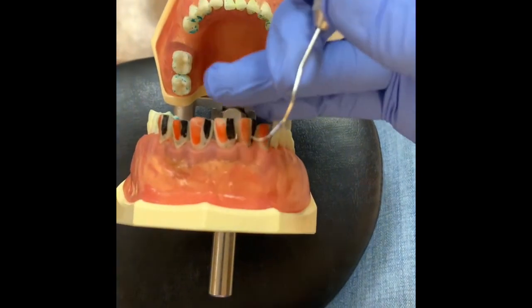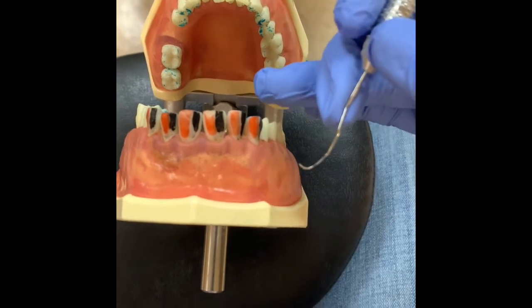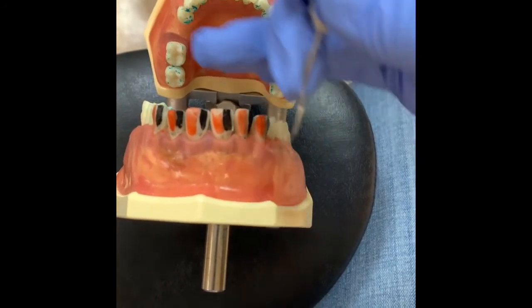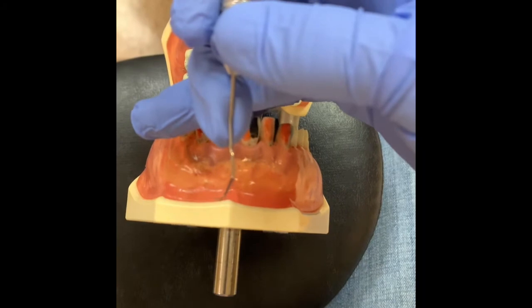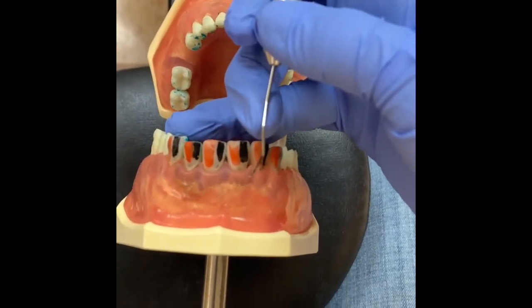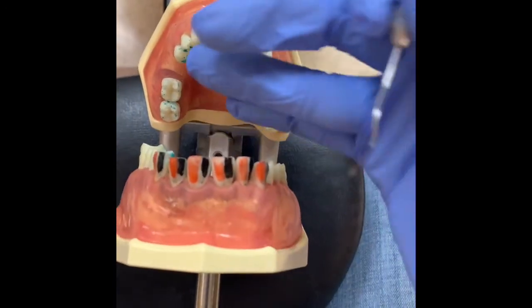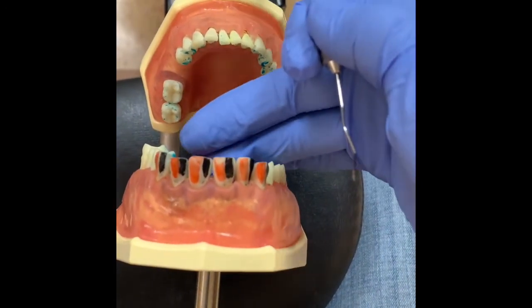Now, when I do 12 o'clock, I would start with the canine that is closest to me. So now I would start with number 6 to number 11 on the facial, 6 lingual to 11 lingual. But I'm staying at 12 o'clock for my surfaces away. And on the lingual aspect, I'm going to use my mirror.